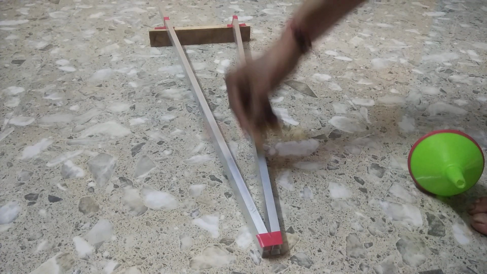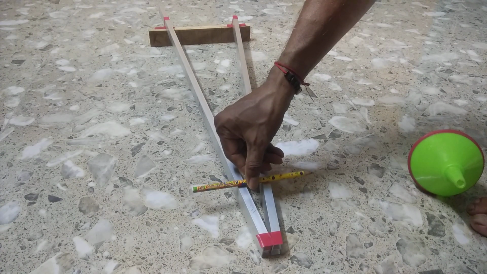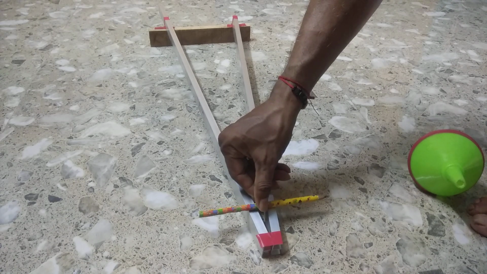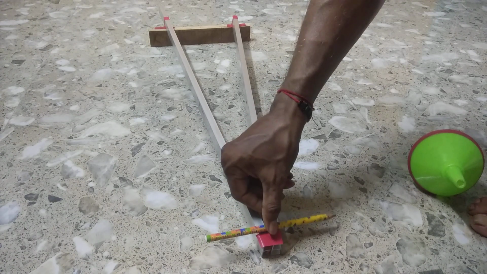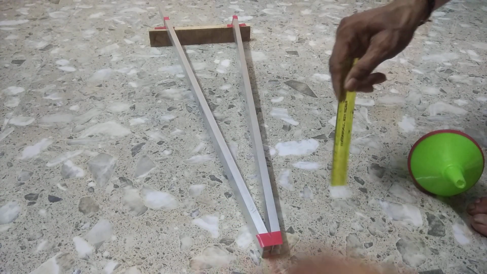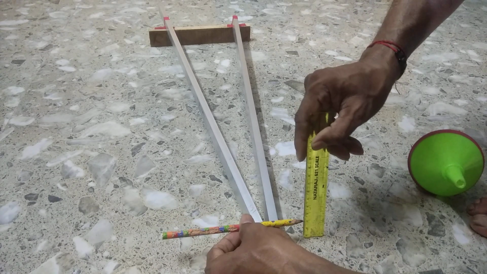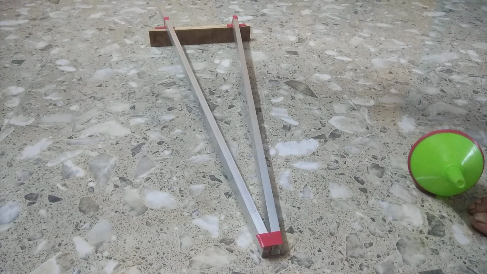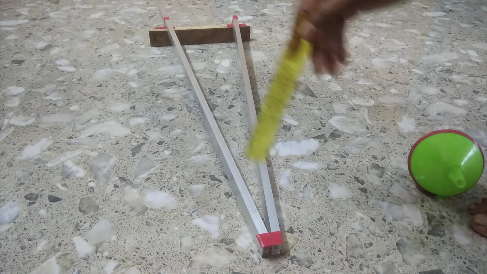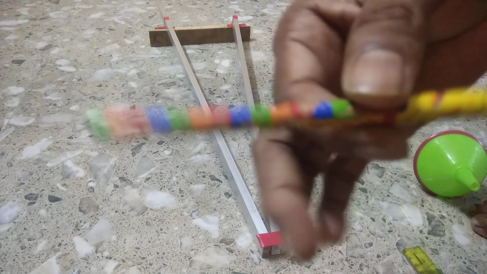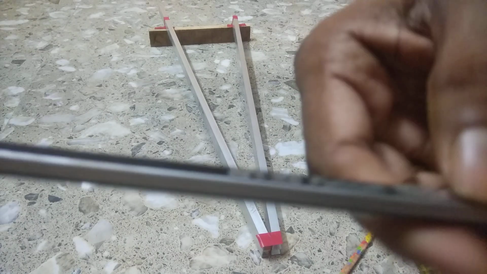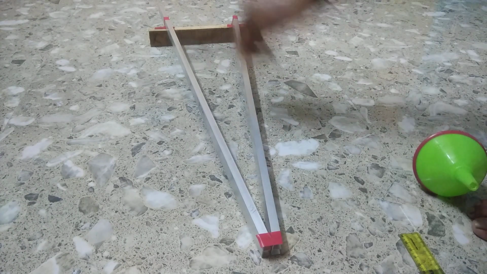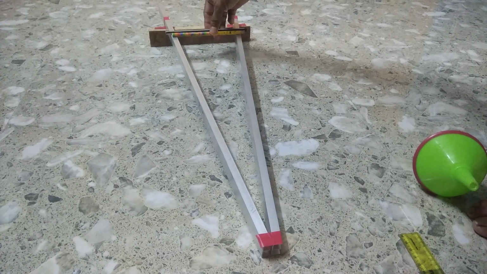And if we measure the height here, it is 2 centimeter. That means it is going from higher level to lower level, because the shape of this pencil is uniform, and here also the shape of this pencil is uniform. That's why it goes from higher level to lower level. You see here?